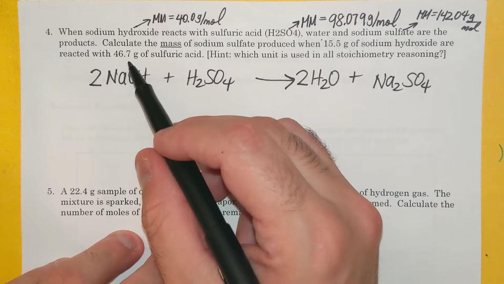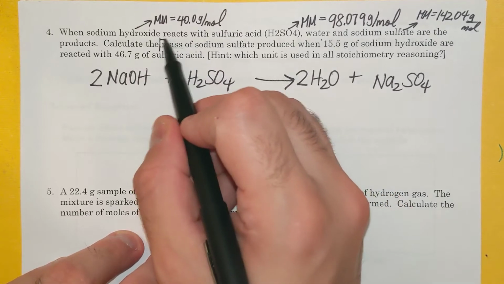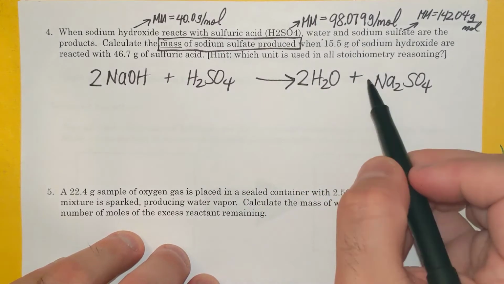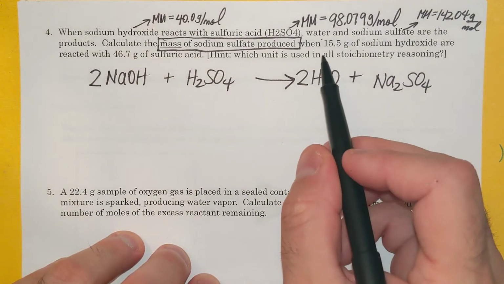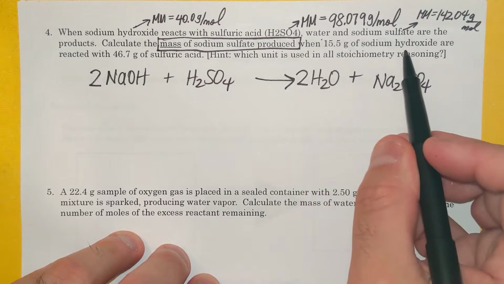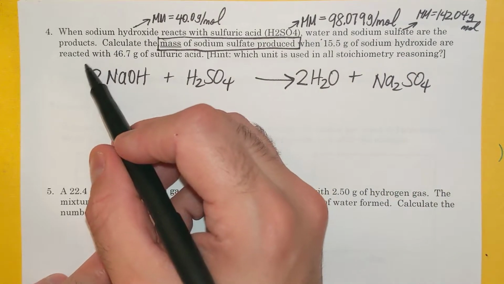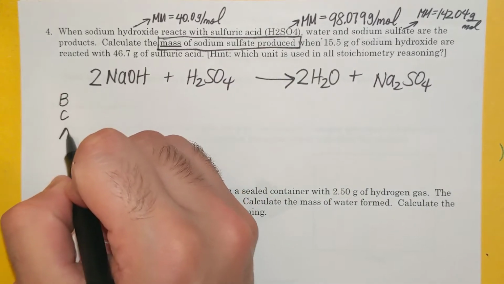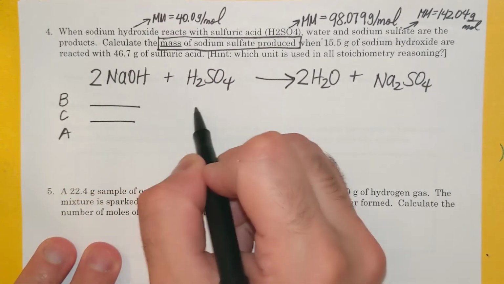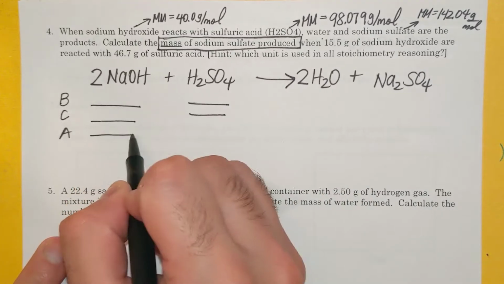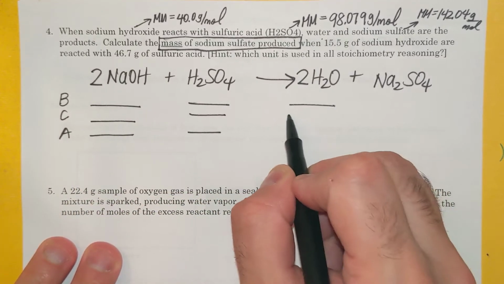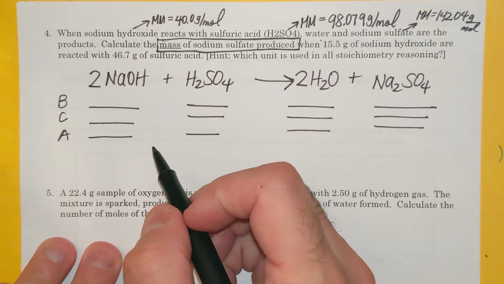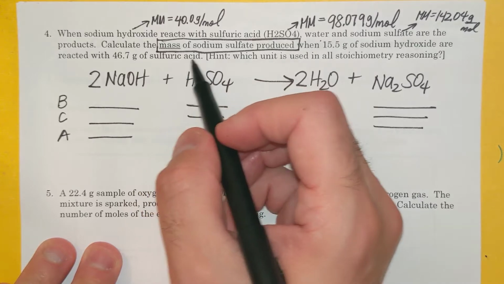Okay? Calculate the mass of sodium sulfate produced. So in the end, I'm going to have to figure out how much sodium sulfate when 15.5 grams of sodium hydroxide are reacted with 46.7 grams of sulfuric acid. So I'm going to start up my BCA table. And I promise you, doing BCA tables for limiting reactant problems is really going to help you organize things. Okay? So I'm going to convert both my grams to moles.